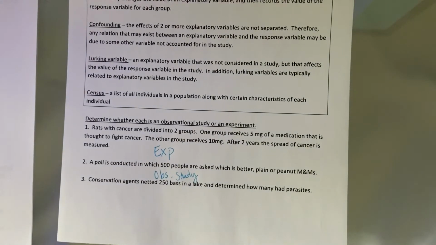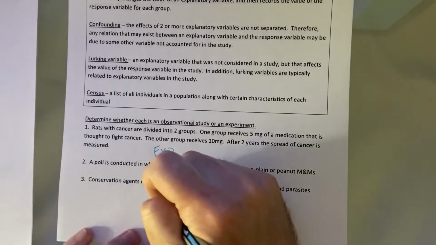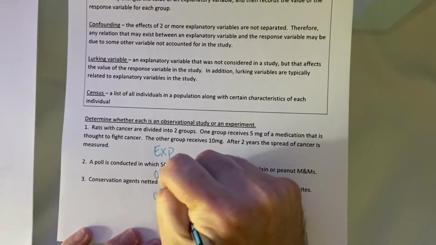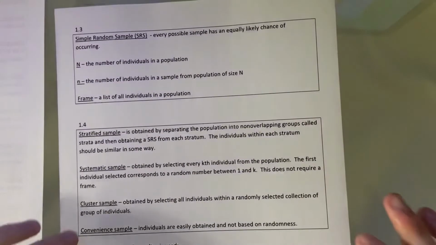Conservation agents netted 250 bass in a lake and determined how many had parasites. Are they influencing the outcome? No, it's an observational study. And that's all for 1.2, so we'll just skate on into 1.3.